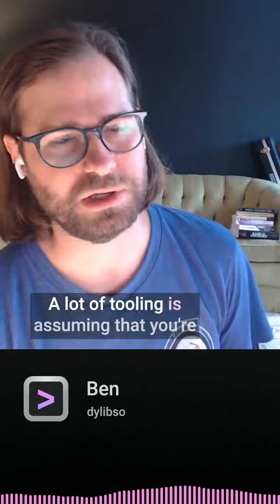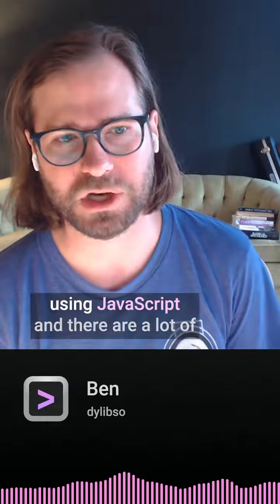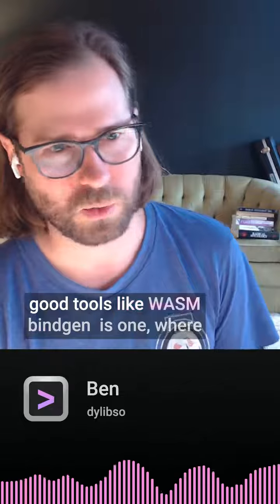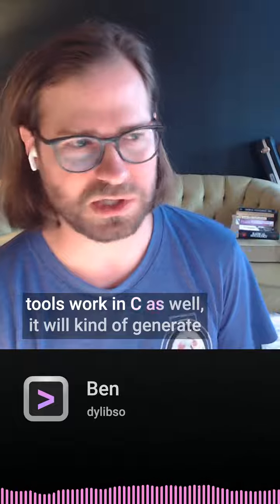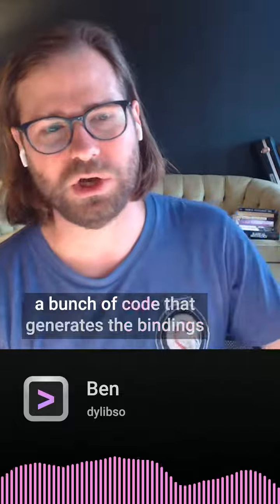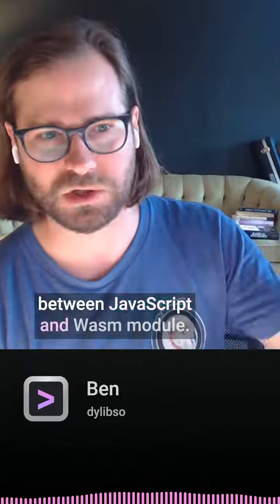A lot of tooling is assuming that you're using JavaScript. And there are a lot of good tools, like Wasm BindGen is one, where if you use something like Rust, a lot of these tools work in C as well. It will kind of generate a bunch of code that generates the bindings between JavaScript and your Wasm module.